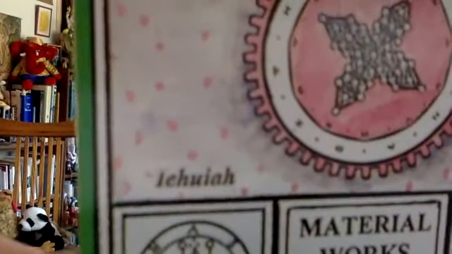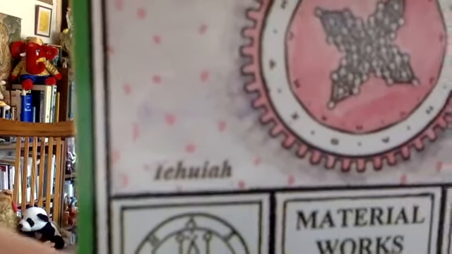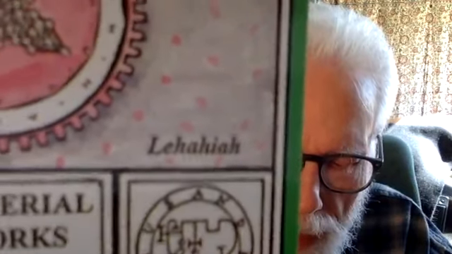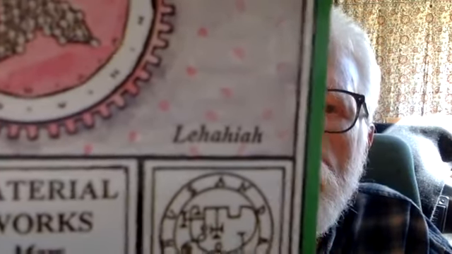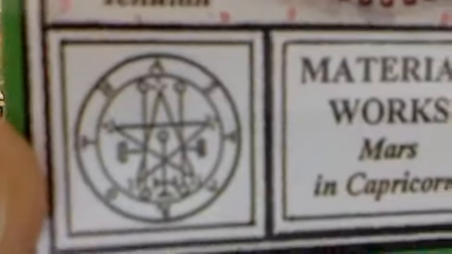Angels of the Shemhamphorash, Ehuiah, omniscient, and Lahaiah, mercy. Goetic spirit, Ashtaroth.